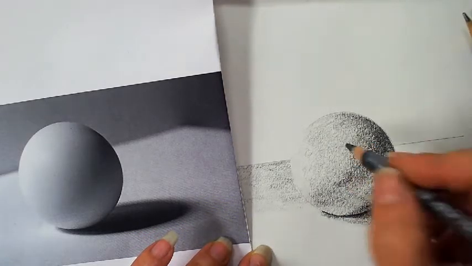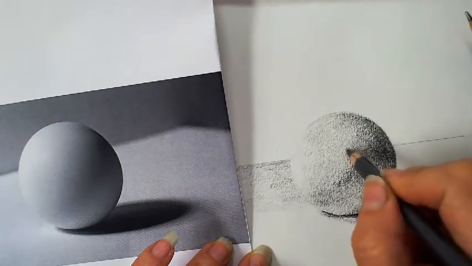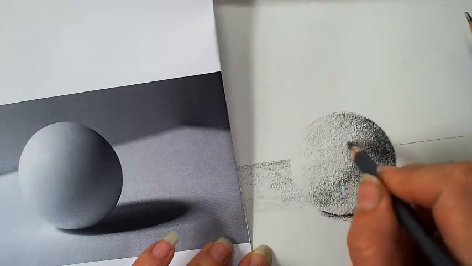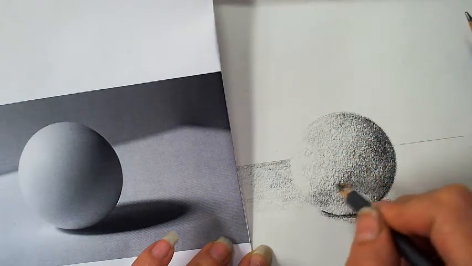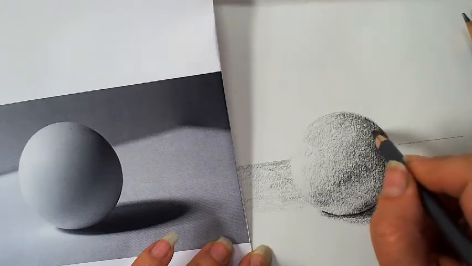There are some midtones in here that I want to capture still. And then the background as well. The background is going to define some of this in a different way once we put it in.